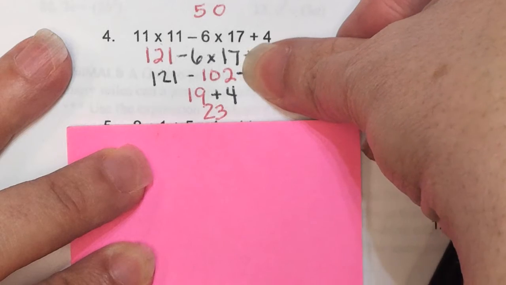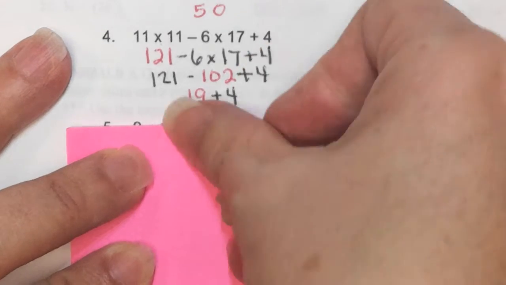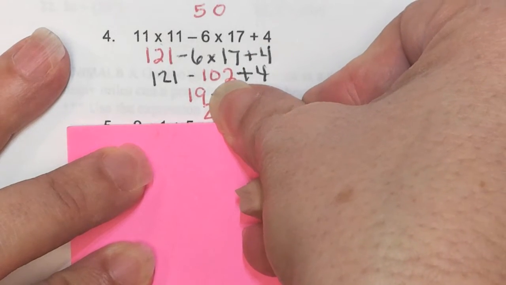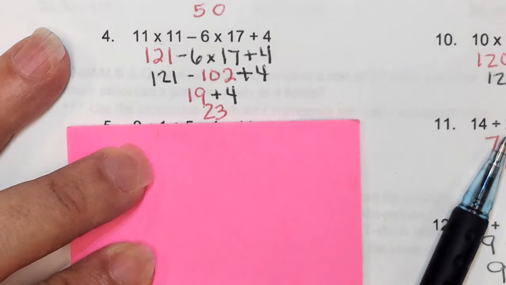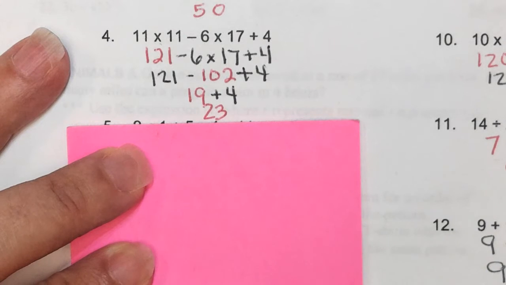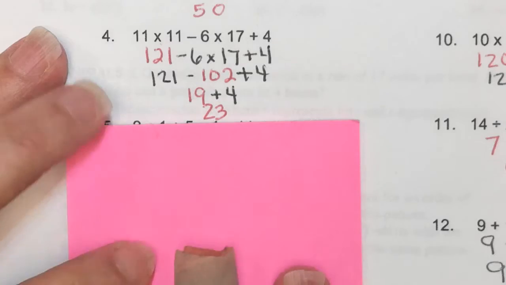Or they drop that number totally, like maybe they got right here and they forgot to add the 4. Be careful with handwriting and just making sure you copy it right, okay? You should be with me paying attention as we go over this. No, you're not. You weren't.